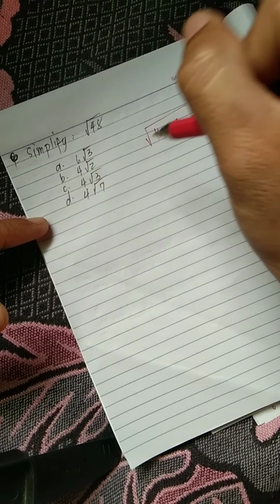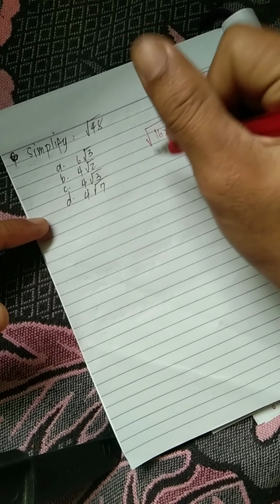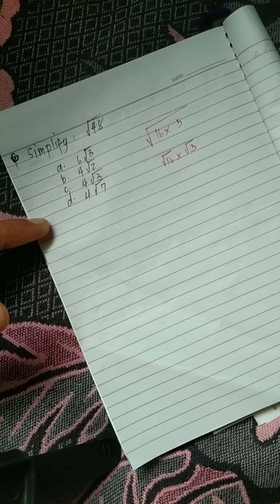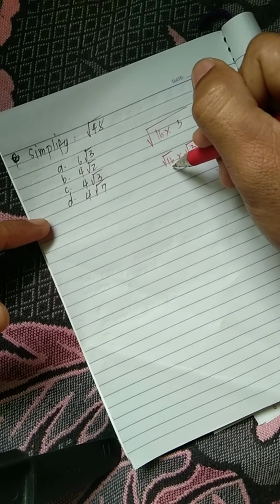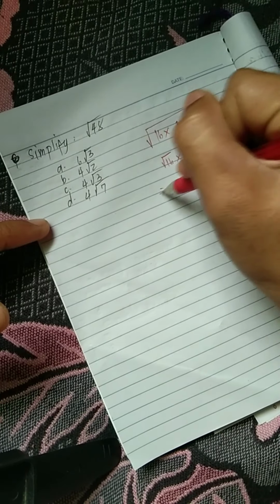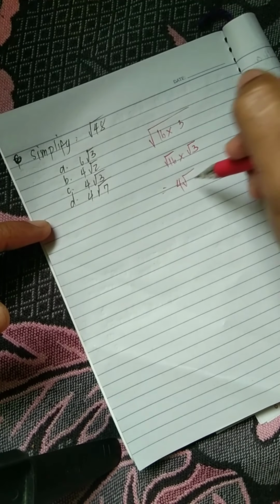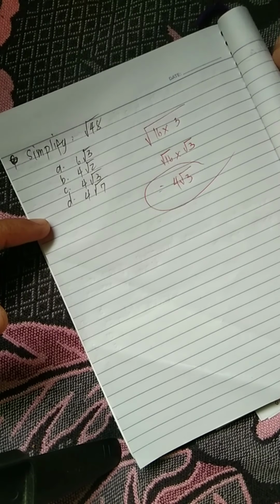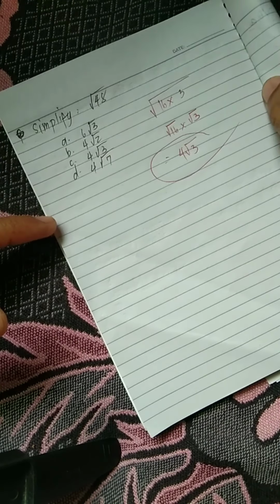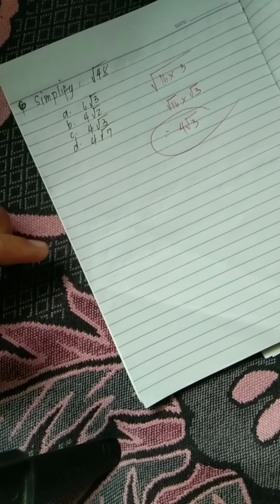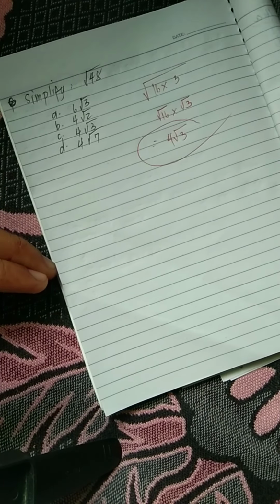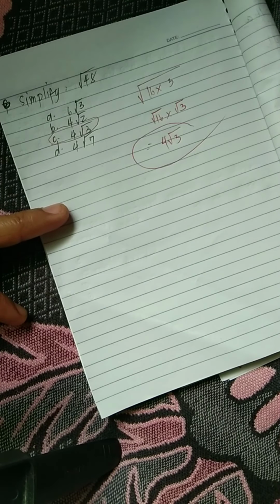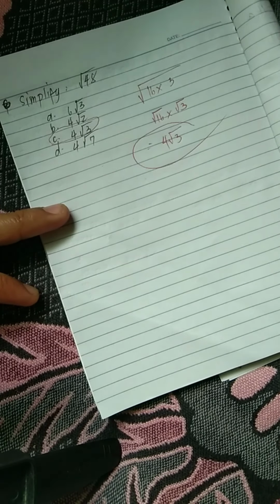Now, we know that 16 is a perfect square. So square root of 16 times square root of 3. Square root of 16 is 4. So 4 square root of 3. Ganun lang kasimple. That's how you simplify surds. Maraming ways in order to solve this one. So the answer here is letter C, 4 square root of 3.